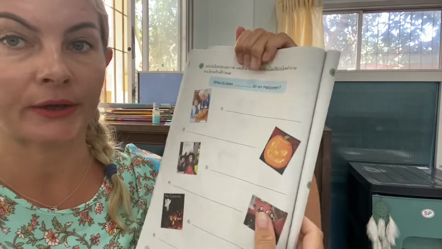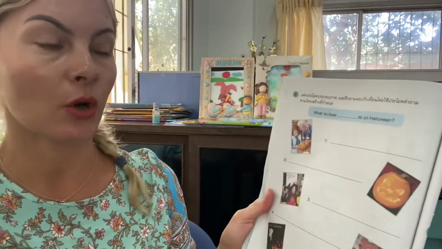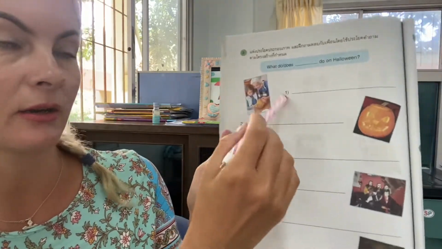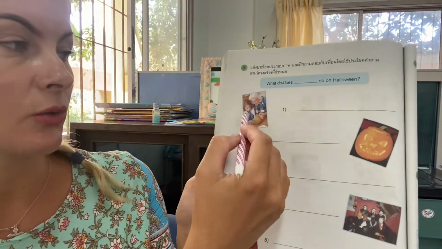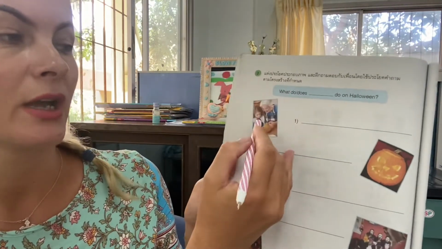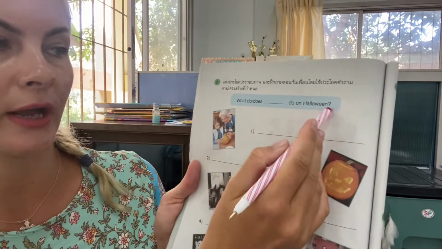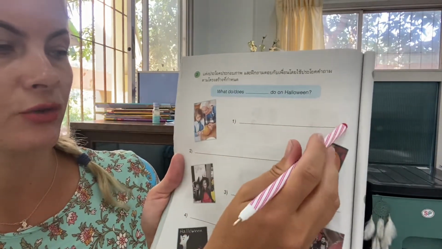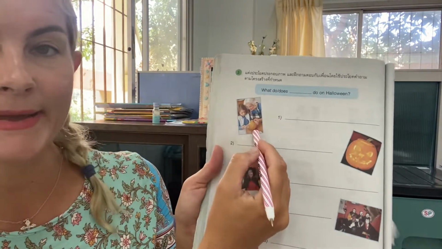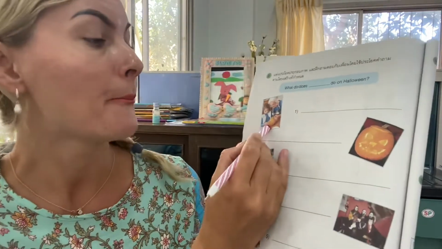174. So just fill in the gaps. You can see a picture and you can say, so they are two, so you can ask what do they do on Halloween? So here it will be, what do they do on Halloween? They make Halloween pumpkins.